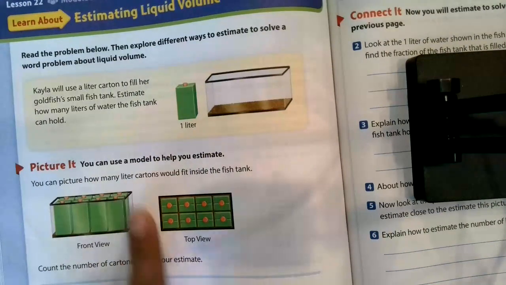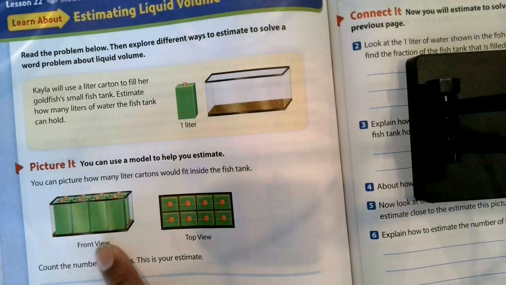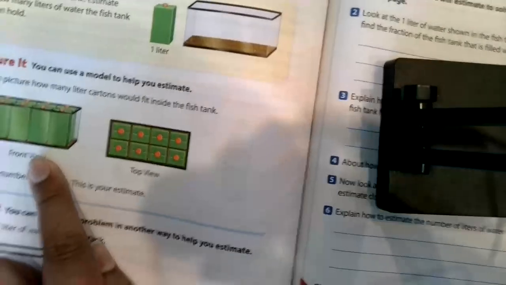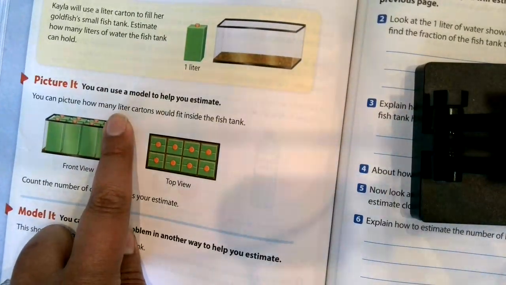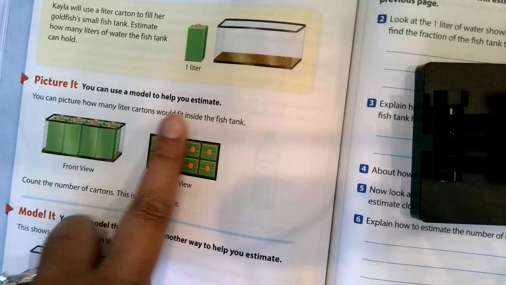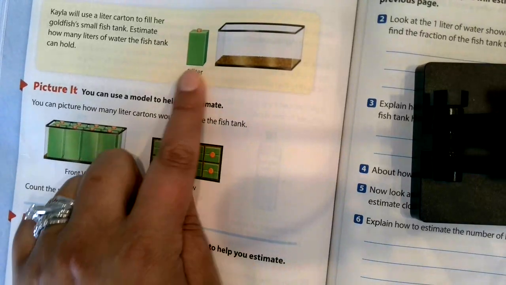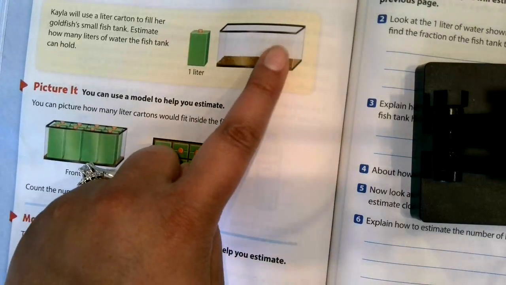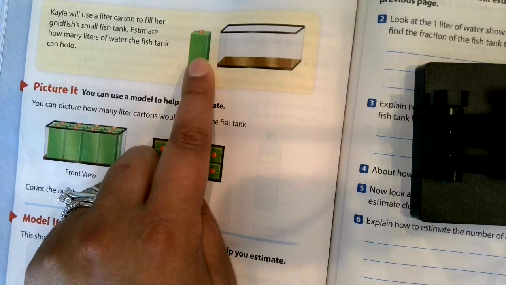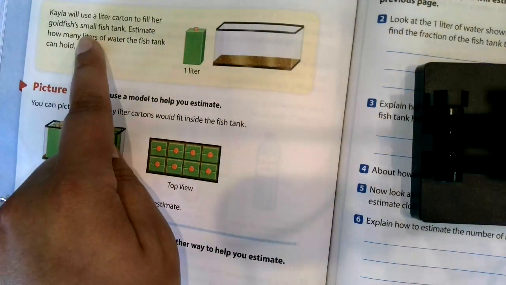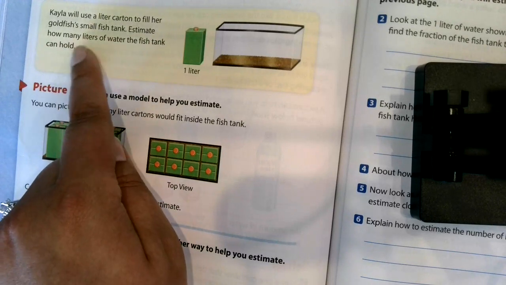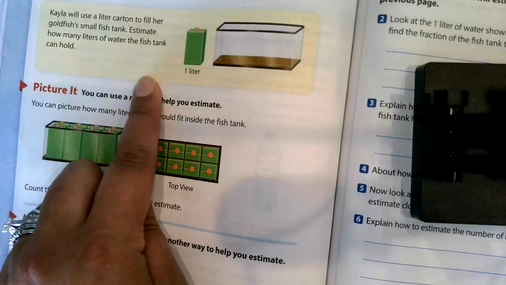If you look at the model that's in your book here, and I may zoom in just a tiny bit, I'm so sorry, it's wiggly. You can picture how many liter cartons would fit inside the fish tank. So here's the fish tank they're talking about, and here's 1 liter. It says Kayla will use a liter carton to fill her goldfish's small fish tank. Estimate how many liters of water the fish tank can hold.